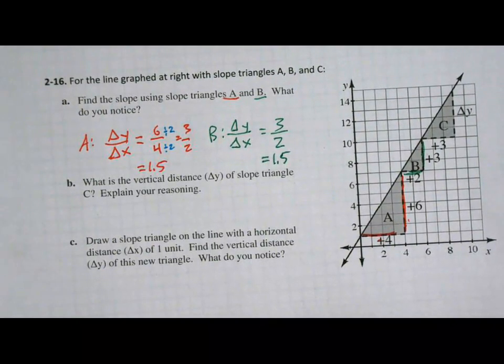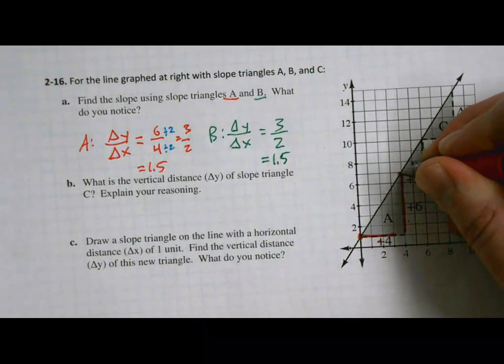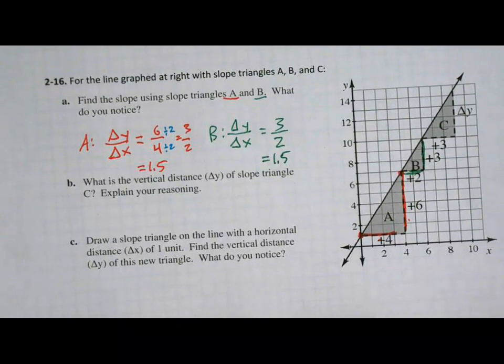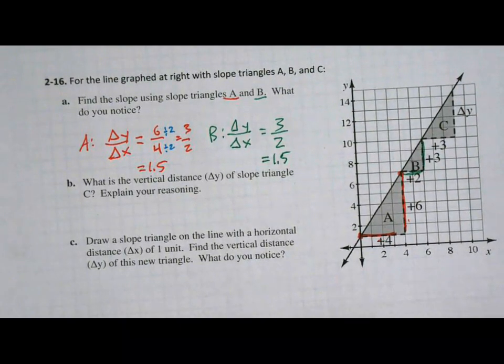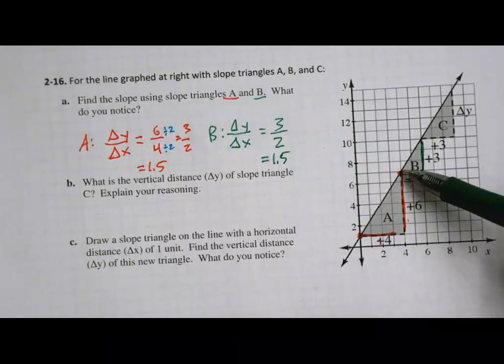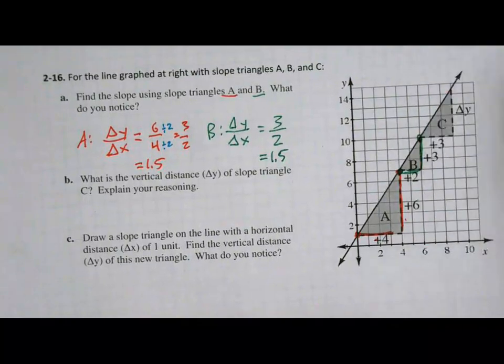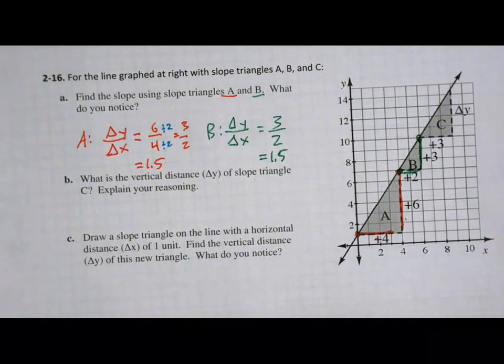All right, so I want to ask you a question that's not on this sheet. Do you think it matters where I draw my slope triangle or how big I draw my slope triangle if I'm looking at one single line? Am I going to get a different answer if I draw my slope triangle between these 2 points than I would if I drew my slope triangle between these 2 points? What do you think?